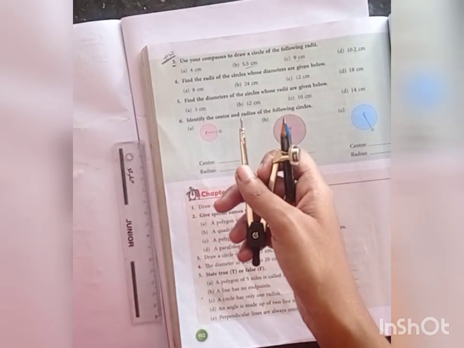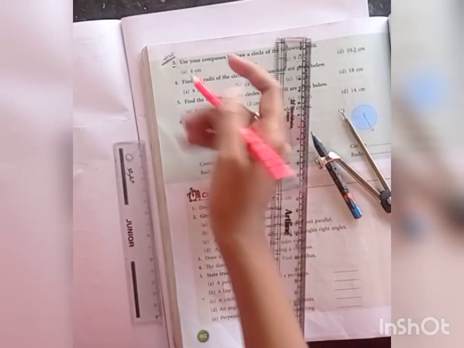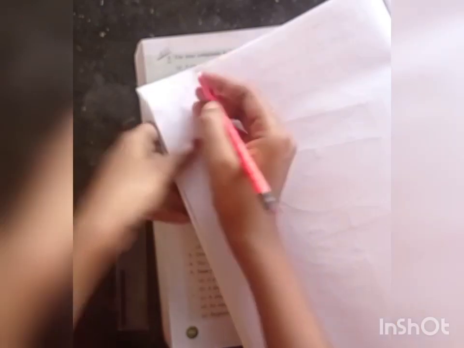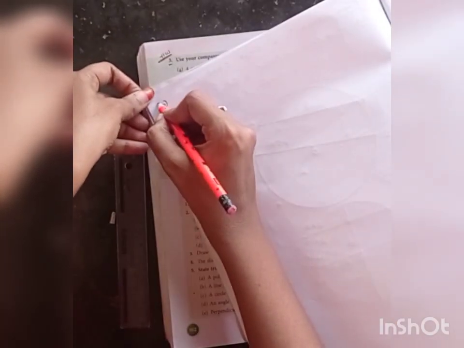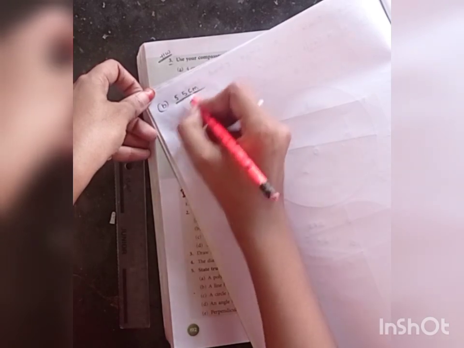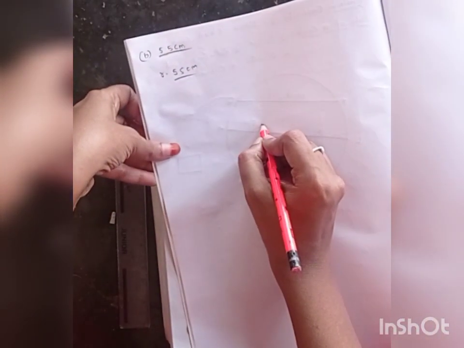So take your scale. In your notebook, you mention the first question. So for example, I'll tell you the B question. The A question you need to do in your homework. So B is 5.5 centimeters. That is the question. This is a radius. 5.5 centimeters is the radius. So take any center point, any point in the middle of the notebook.